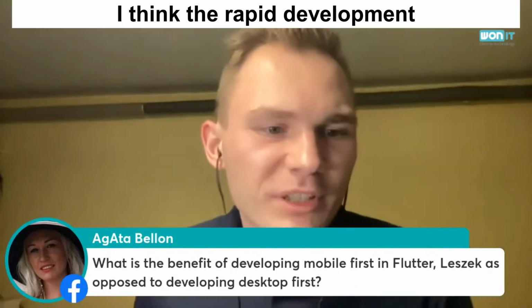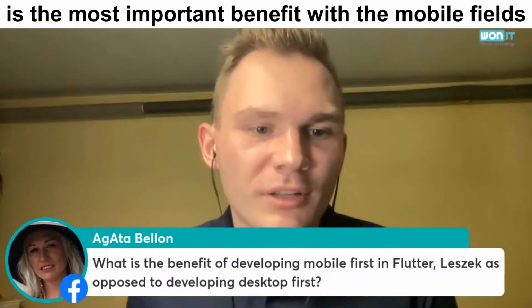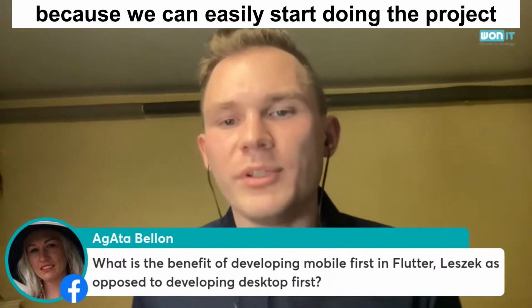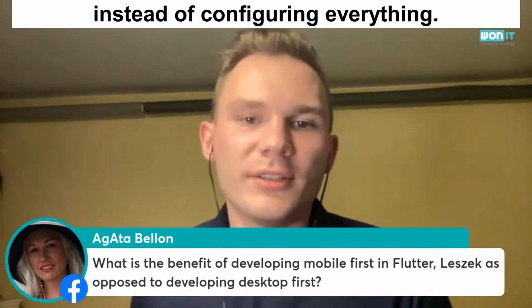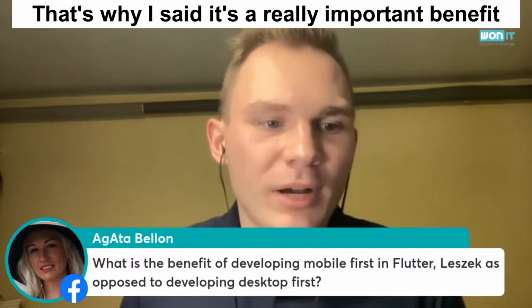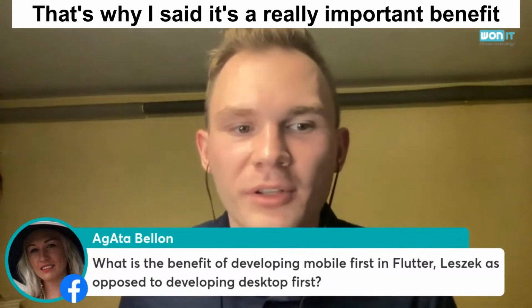I think the rapid development, this is the most important benefit of the mobile-first approach in Flutter, because we can easily start doing the project instead of configuring everything. That's why I said it's a really important benefit to development.